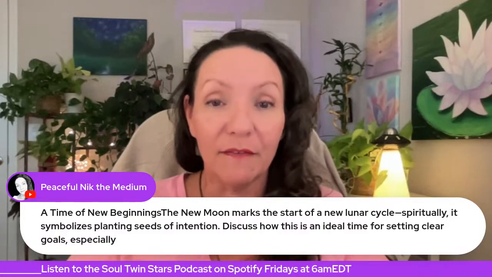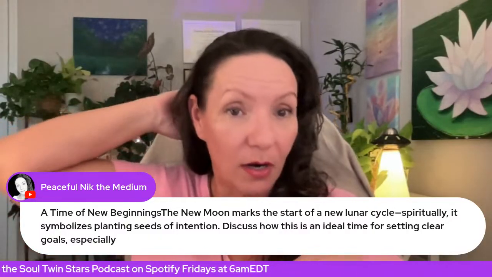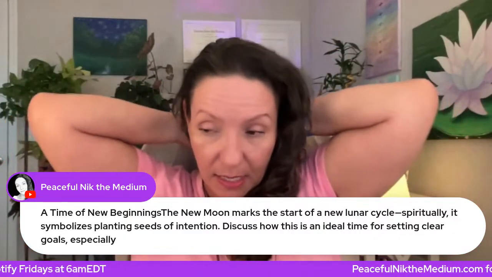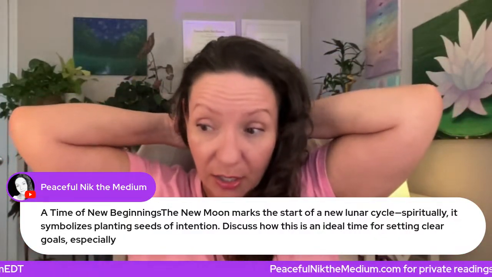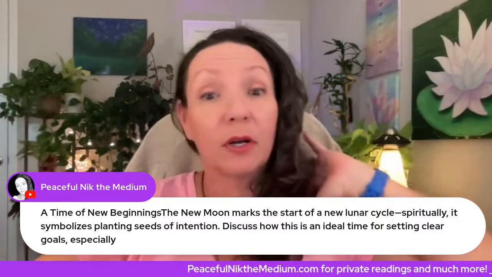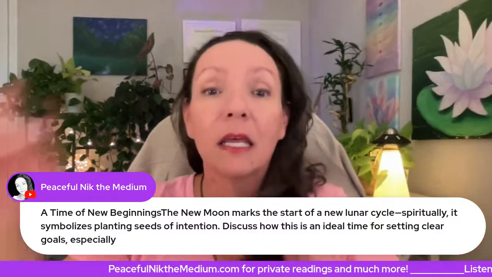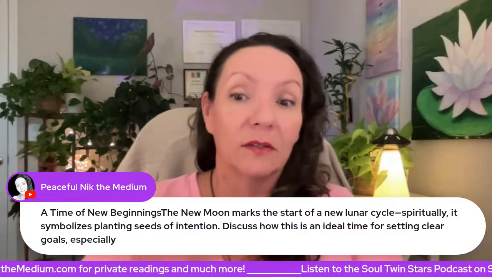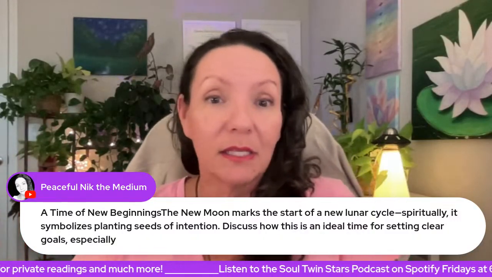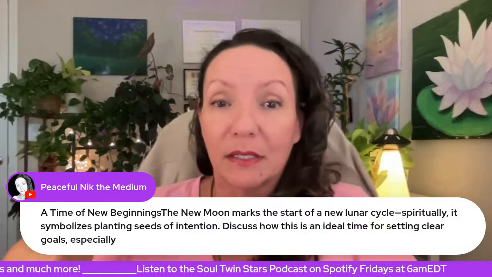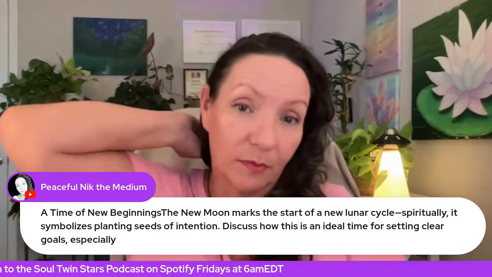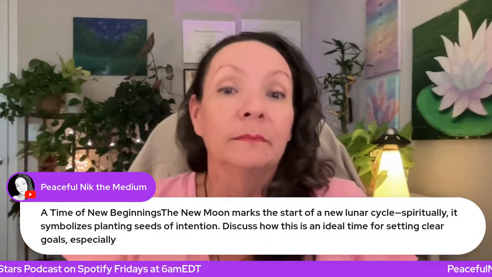So if you want to manifest anything, make some moon water. Moon water is really easy to make. You get a jar, you put some water in it, you can charge your crystals in it, and you put it outside once the sun has set. You let that water sit outside overnight and pick it up as soon as you wake up, hopefully before the sun comes up or very soon after.